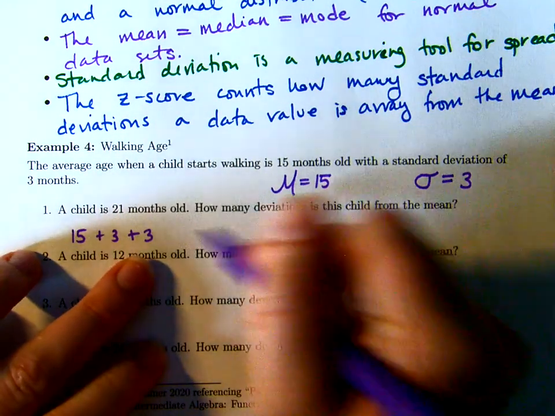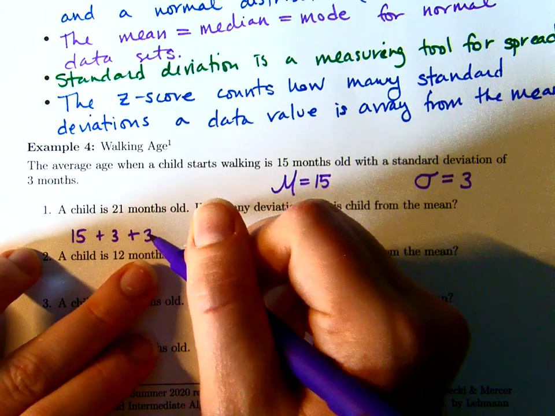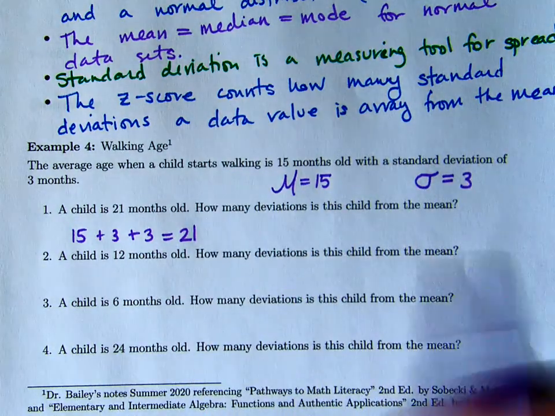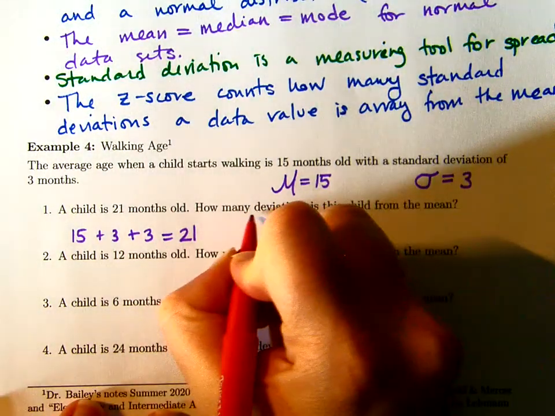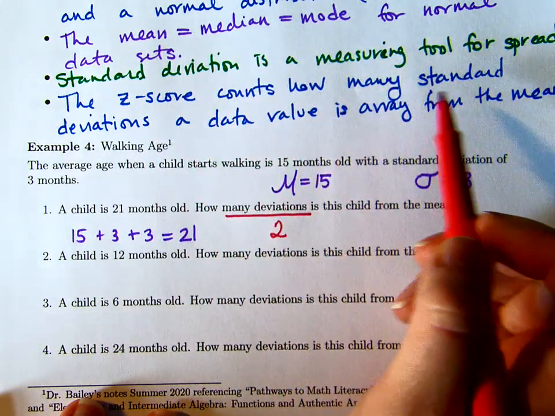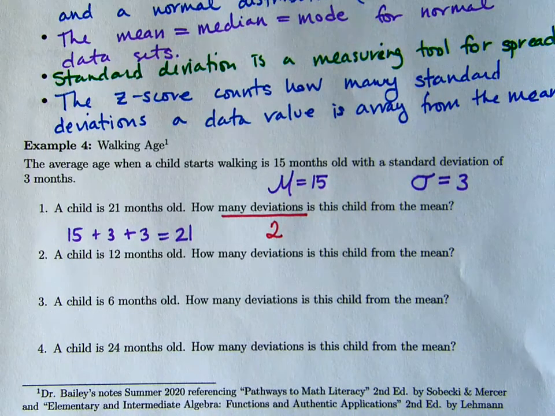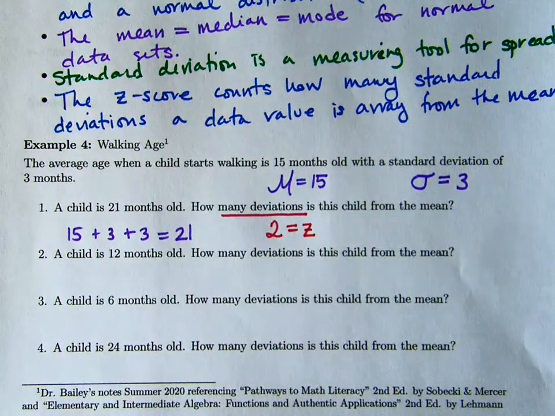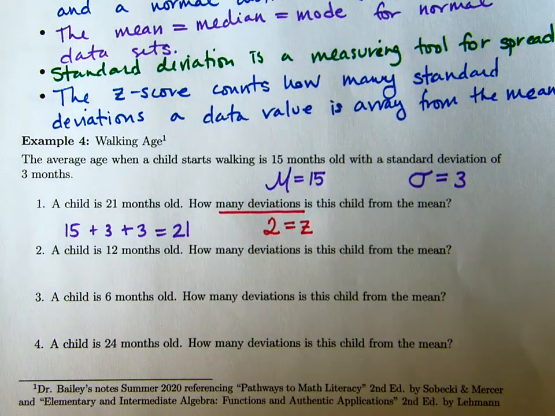Plus another 3, so 15, 16, 17, 18, 19, 20, 21. Two standard deviations away. And the z-score counts how many standard deviations it is away from the mean. Okay, so that means the z is 2. Got it. So maybe I'll just write that: 2 full deviations above the average age.